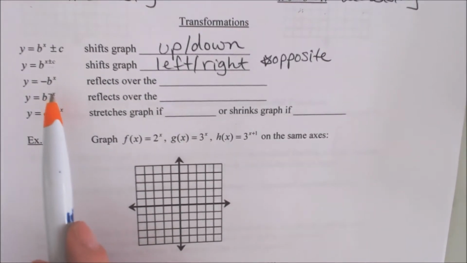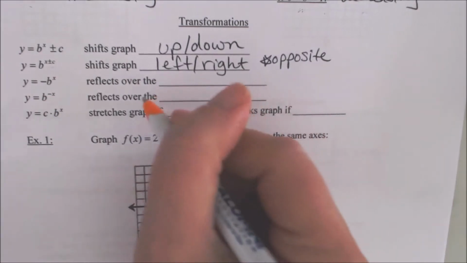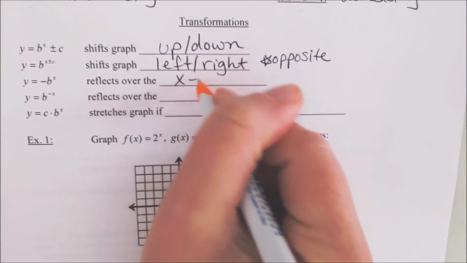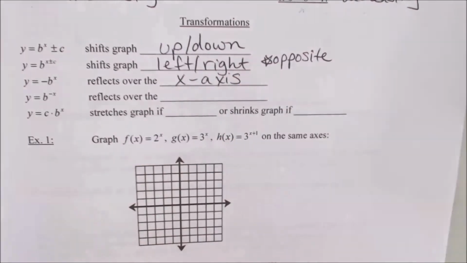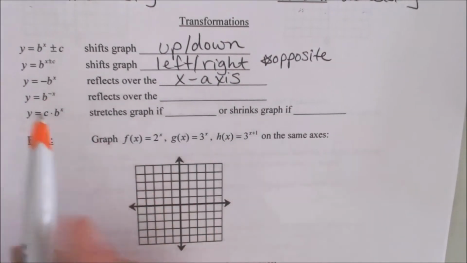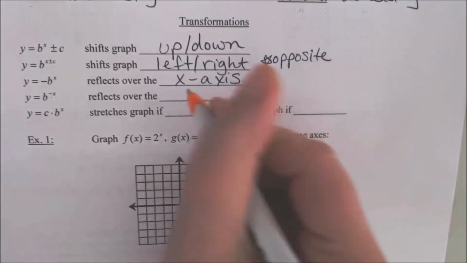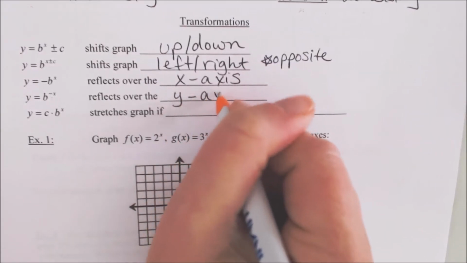If there's a negative in front of the function, just like in chapter 2, it reflects the graph over the x-axis. So it flips the graph over the x-axis. If there's a negative in front of the x, it reflects the graph over the y-axis.